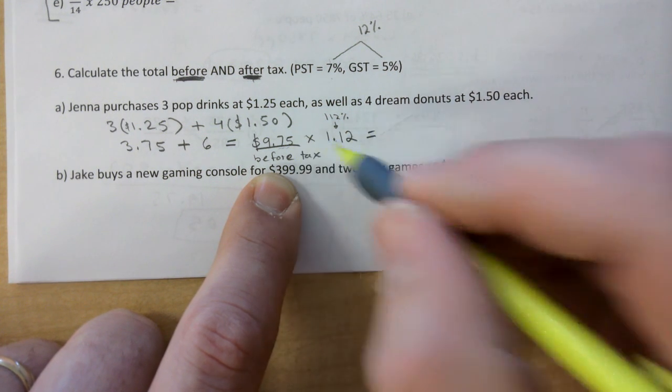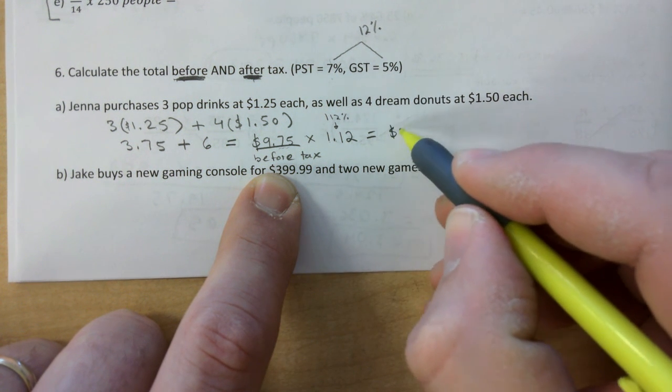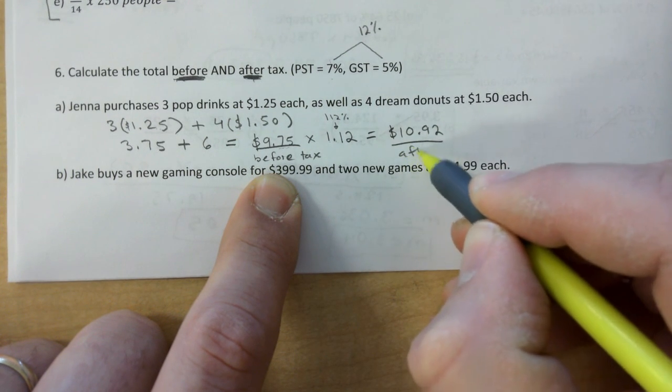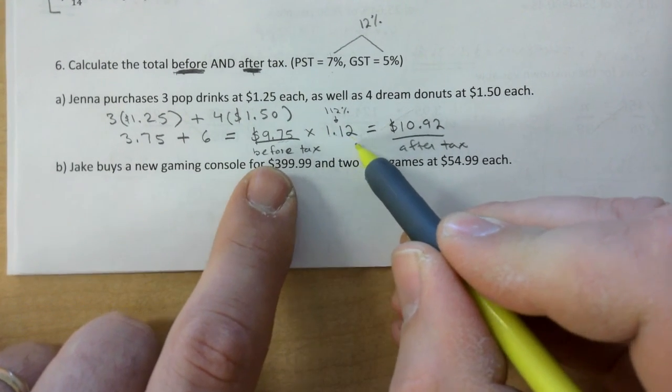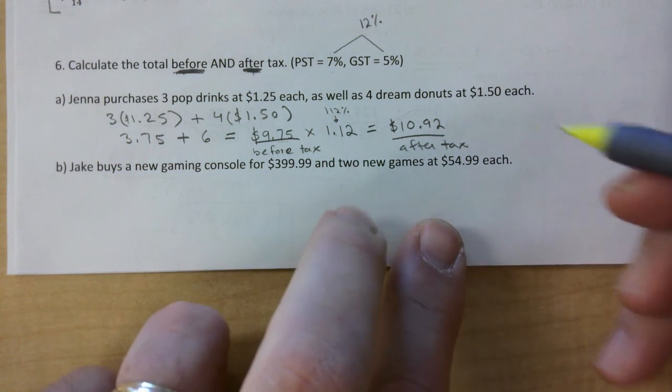So if you go 9.75 times 1.12, let's go ahead and do that. You get 10.92 after tax. That is the trick. You go 1.12. It will include the tax. So whenever you see something at a store, you're like, I really want that, right? What would it be with taxes? Just take your cell phone and type that value times 1.12. Boom, you've got taxes included, right? So that's the shortcut.